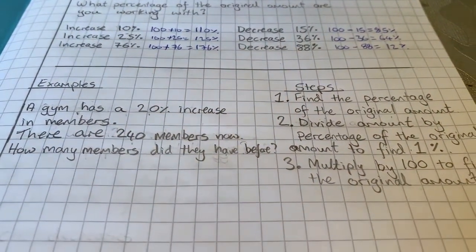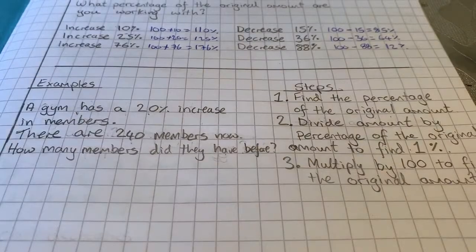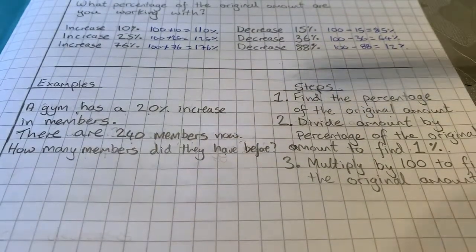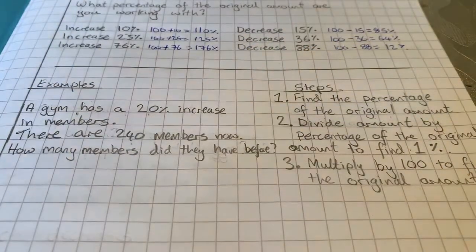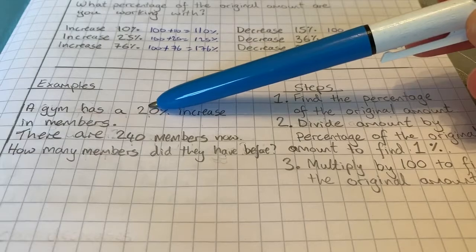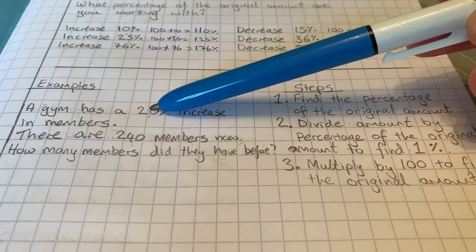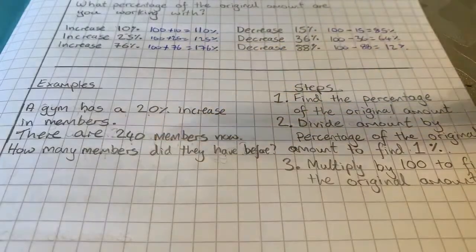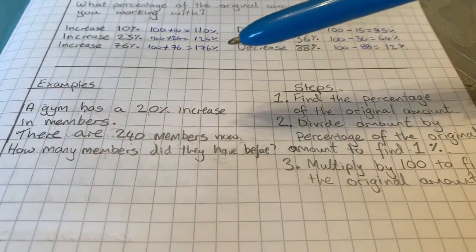Okay, we've got here a gym that has a 20% increase in members. There are 240 members now. How many members did they have before? So the gym has gone up by 20%, and there are now 240 members. They want to know what they had before these people joined.